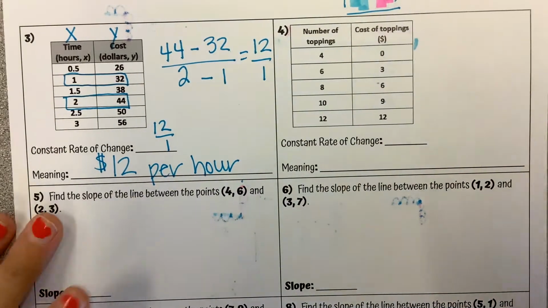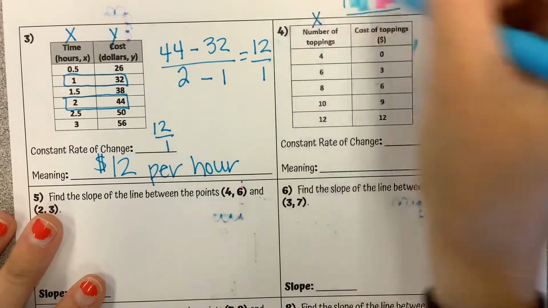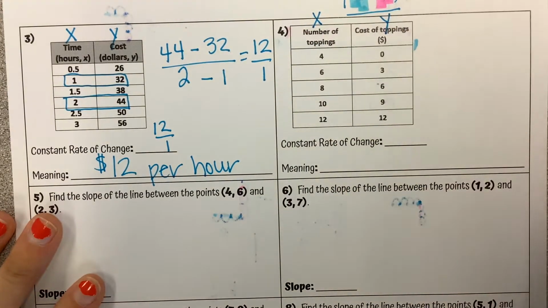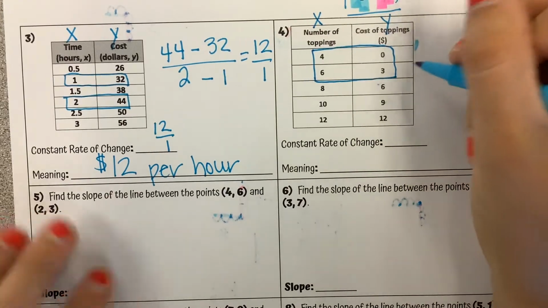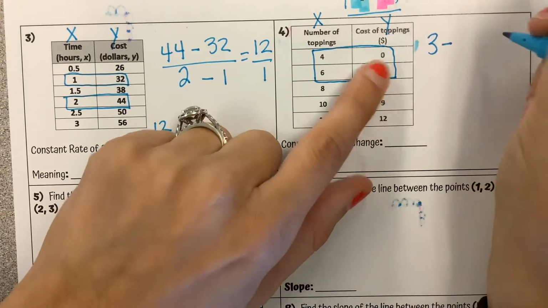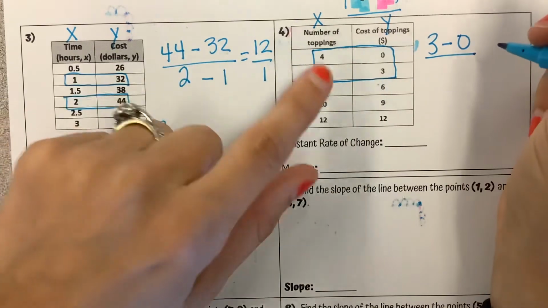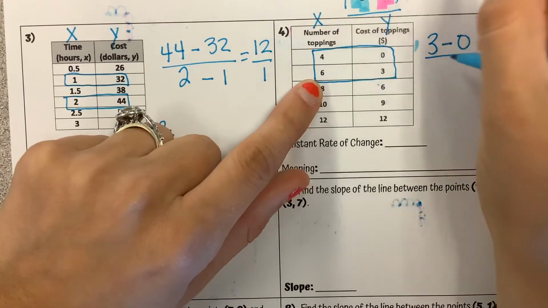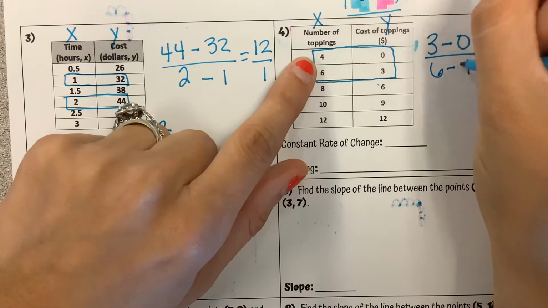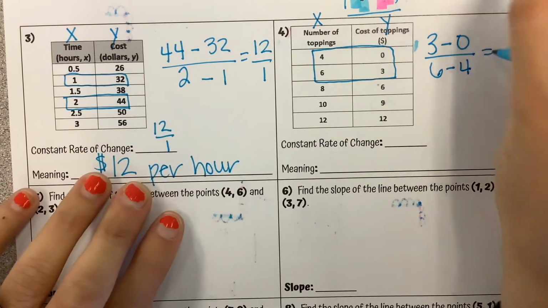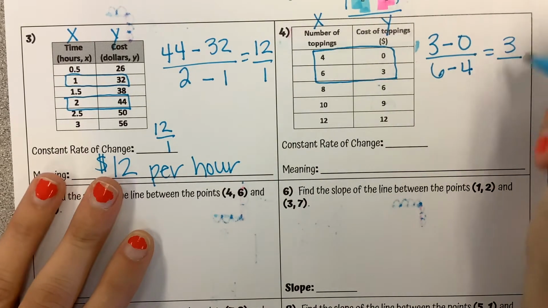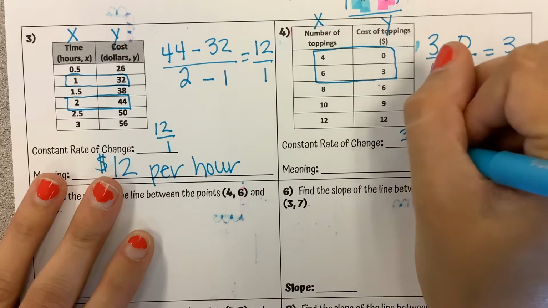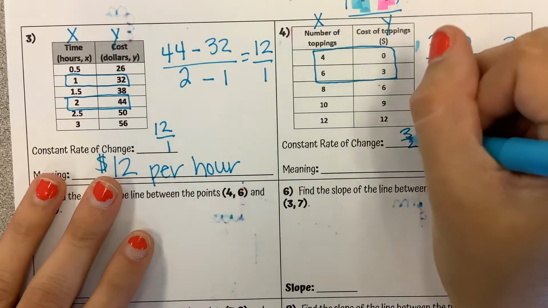Okay, let's look at number 4. We've got X is our left side, Y is our right side. I'm gonna pick 2 clear points here. I'm just gonna use these low ones. So I'm gonna start with my bigger Y, which is 3, minus my other Y of 0, over, starting with my X of 6, minus my other X of 4. 3 minus 0 is 3, over 6 minus 4 is 2. So our constant rate of change is 3 over 2.